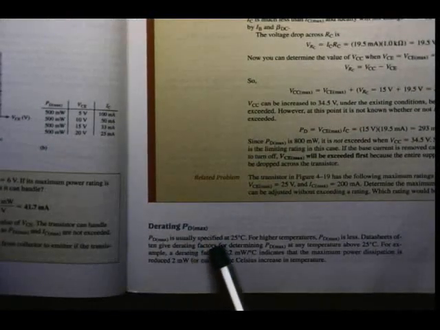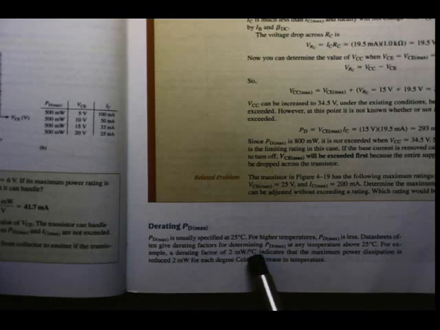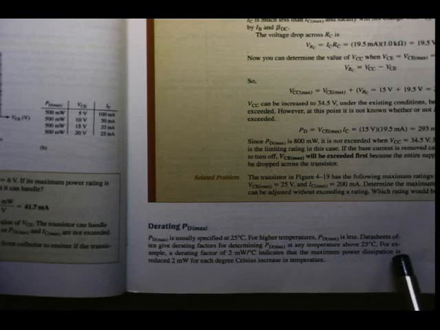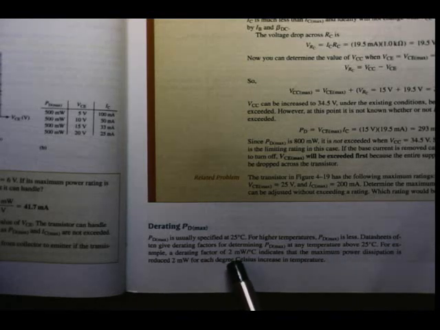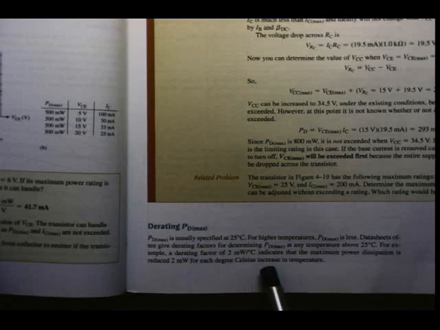You can mark this as well. PD max is usually specified at 25 degrees Celsius. For higher temperatures, PD max is less. Data sheets often give derating factors, I think mostly, for determining PD max at any temperature above 25 degrees Celsius. For example, a derating factor of 2 milliwatt per degree Celsius indicates that the maximum power dissipation is reduced 2 milliwatt for each degree Celsius increase in the temperature above the 25 degrees Celsius.